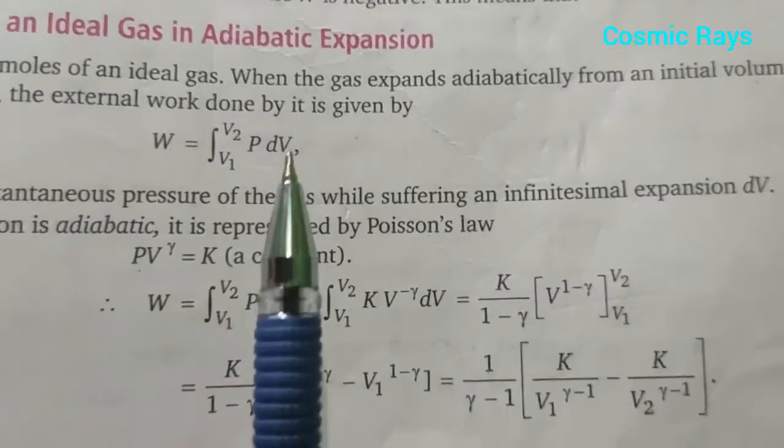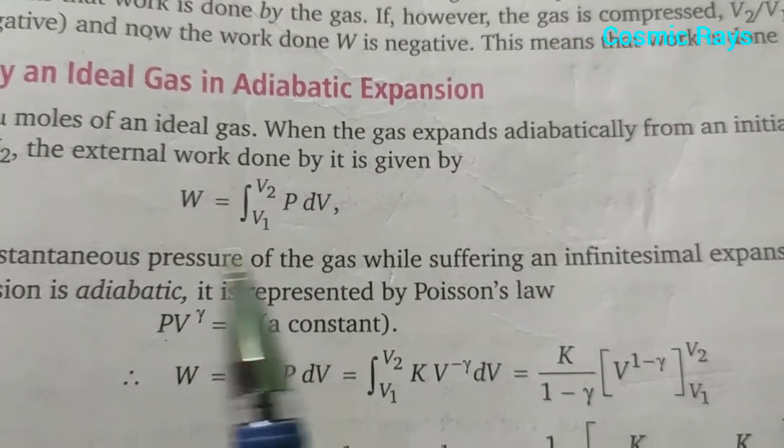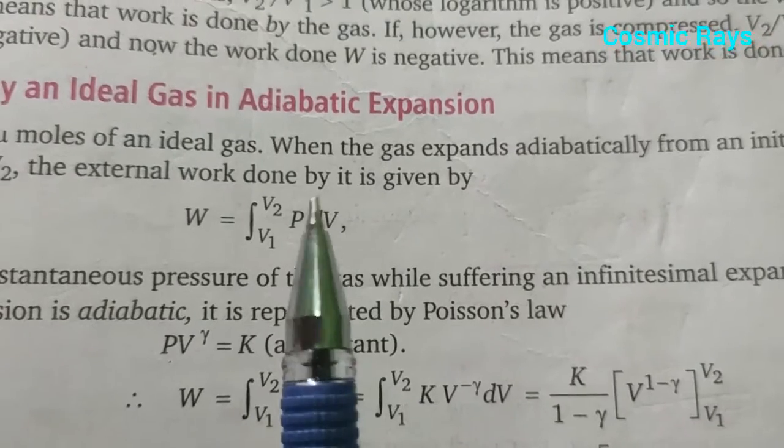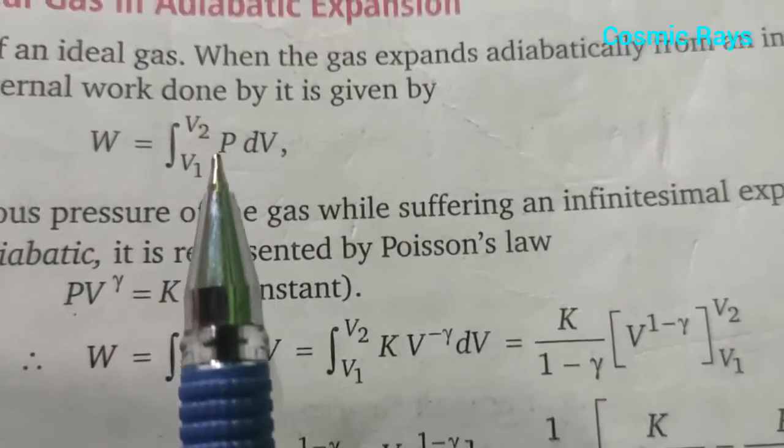But since this process is adiabatic, that means the expansion is adiabatic, so here we will not be taking the ideal gas equation.